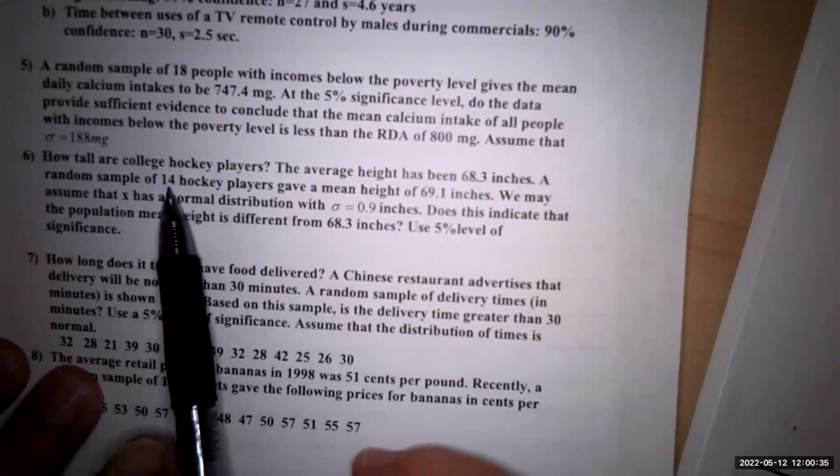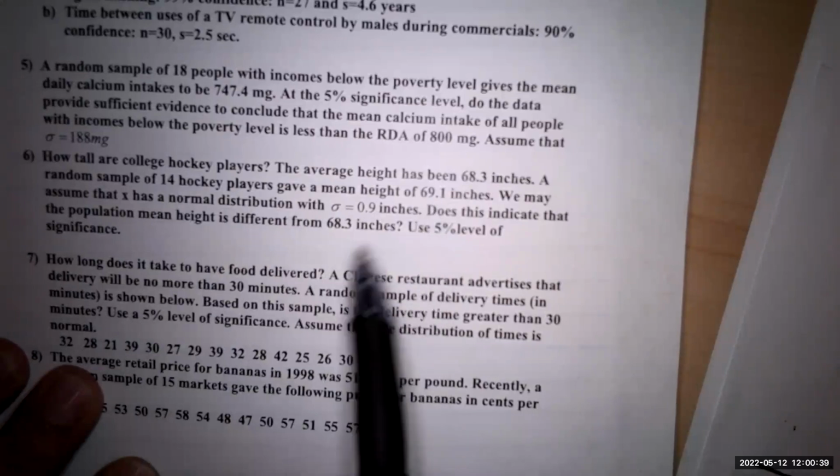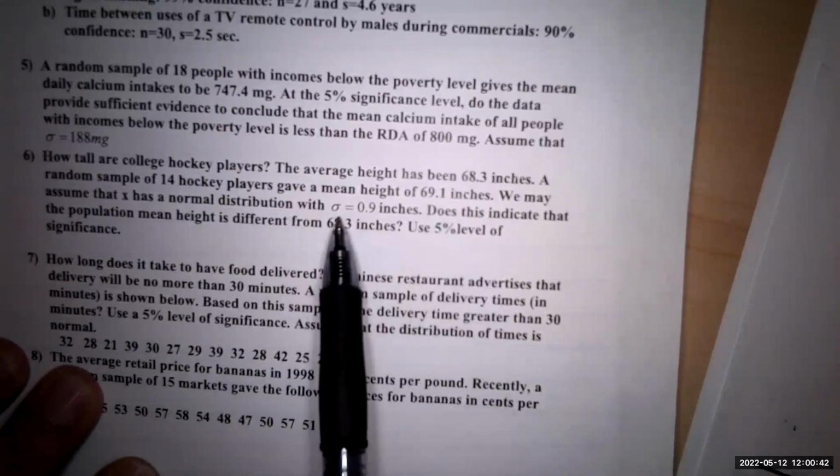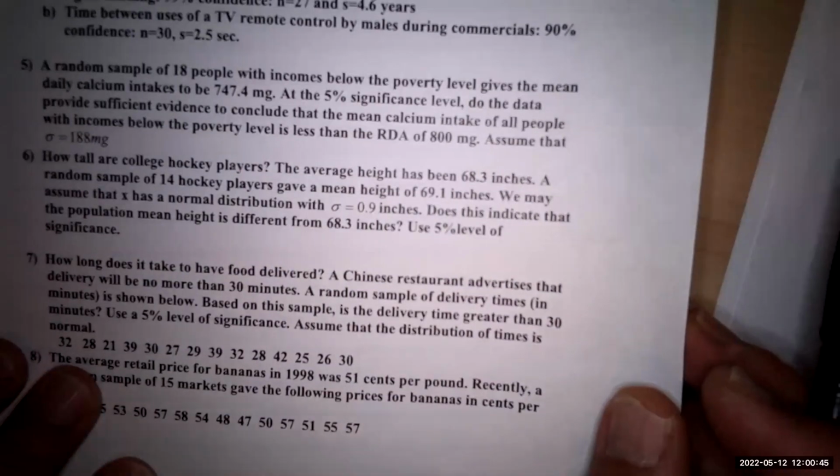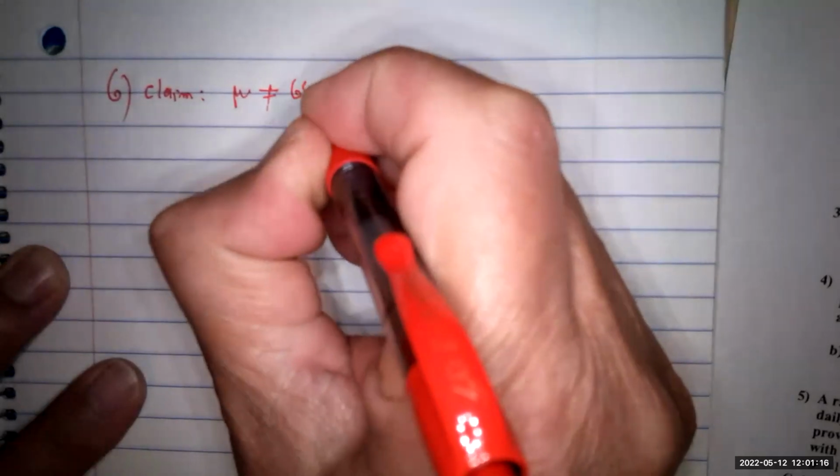We have a test: n equal to 14, and the mean happened to be 69.1. So we want to check it, alpha of 5%, and the sigma is already given to you. Read it through to find out what you want to do. This is how you summarize the problem for yourself. So for number 6, what's the claim? You want to check if mu is not equal to 68.3 inches. That's the claim.